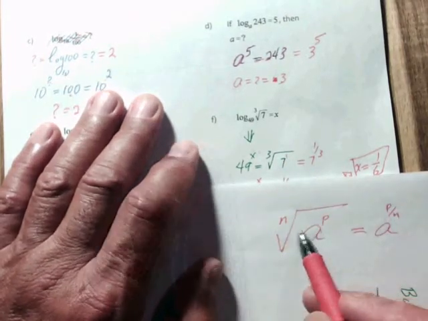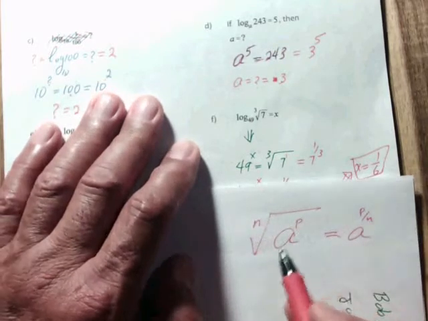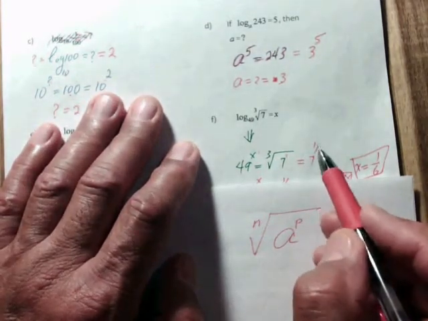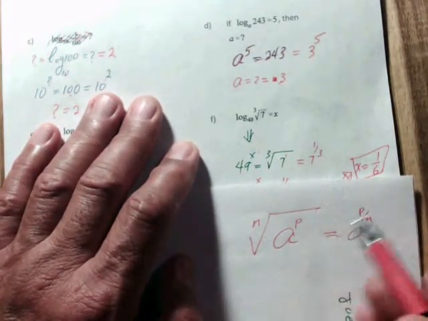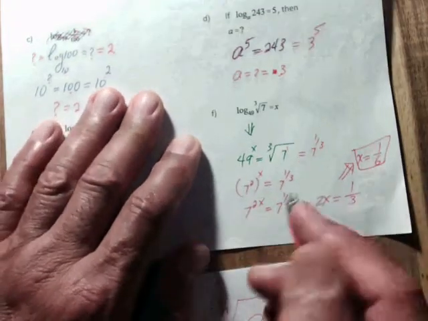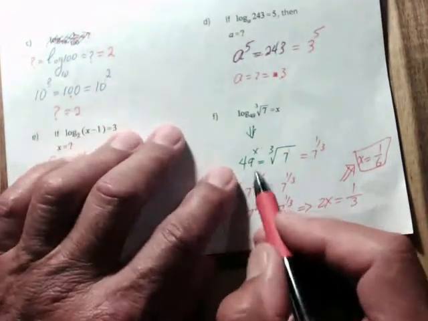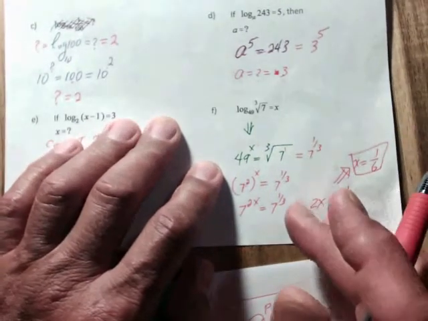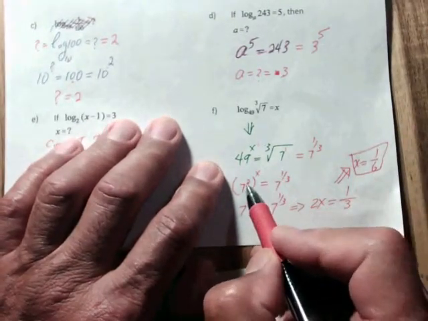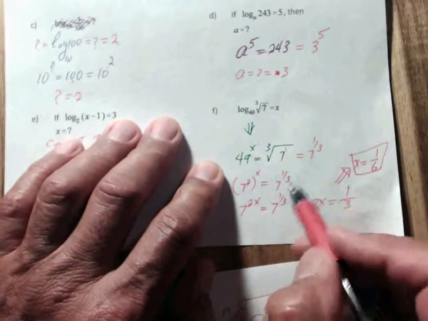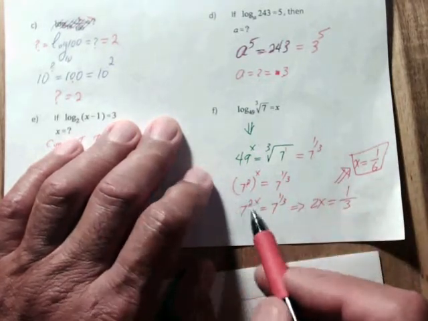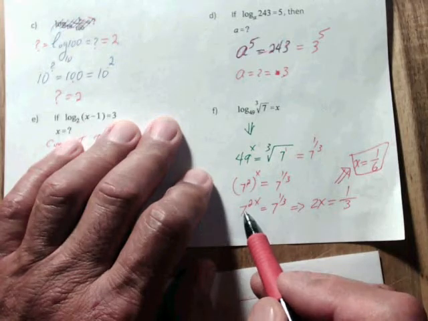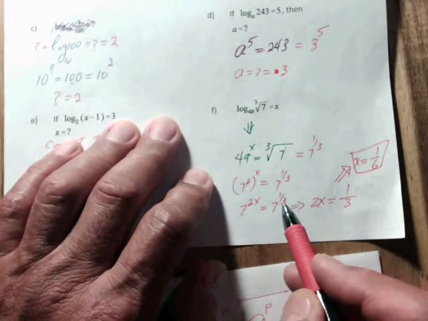If I use this formula here, it is going to be 7 to the power 1/3. Then 49 is 7 squared. 49 is 7 squared to the power 7 to the power 1/3, and then you multiply these two exponents and you get 7 to the power 2x is equal to 1/3.